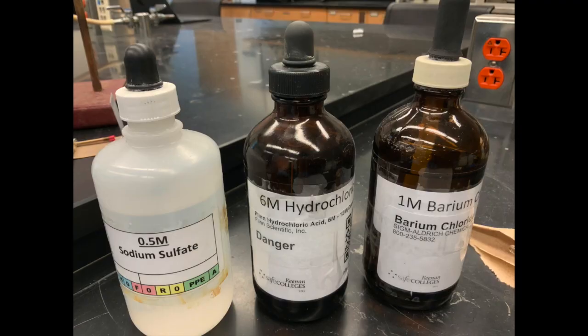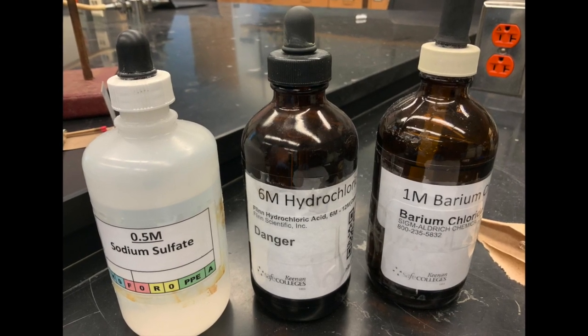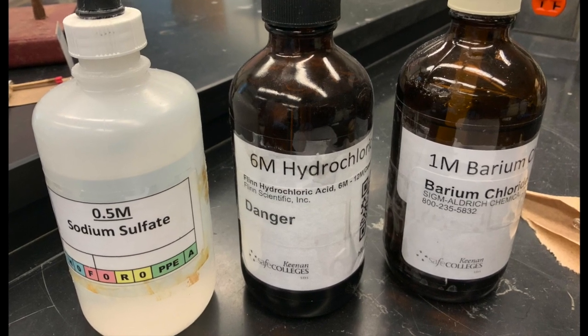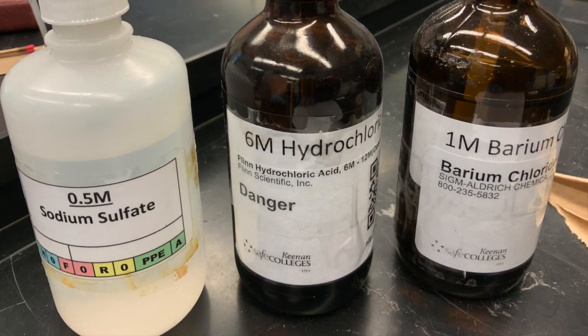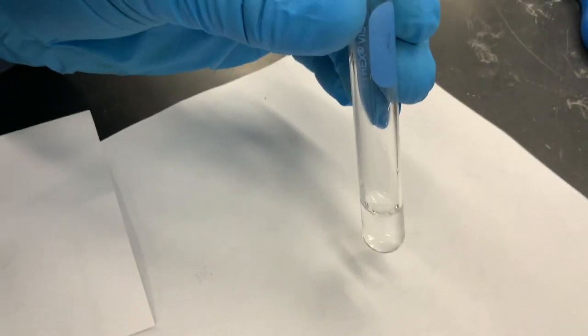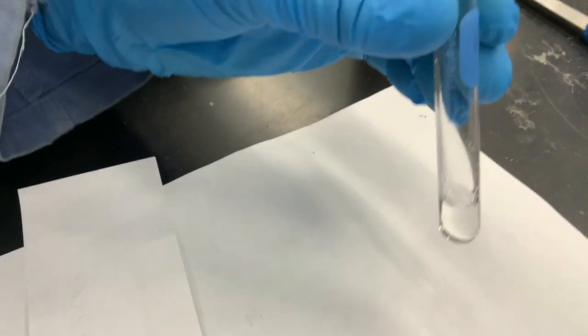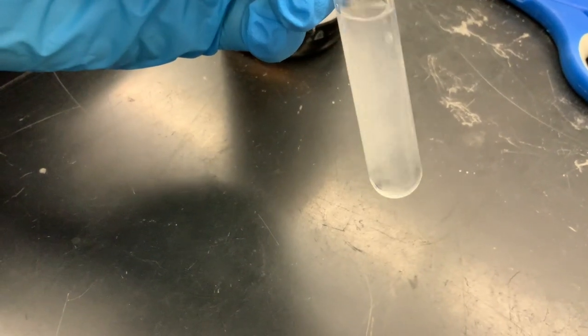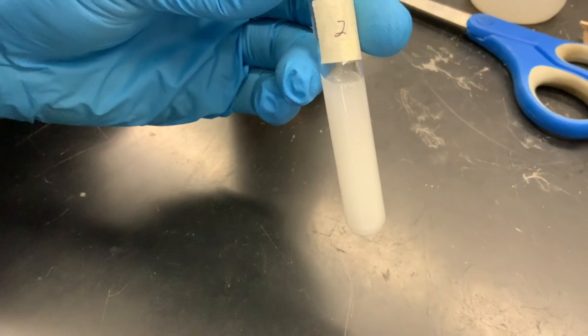The second test is to detect the presence of sulfate ion. Here we mix sodium sulfate with 6 molar hydrochloric acid, then add a couple of drops of barium chloride. The positive control result is shown here, and addition of barium chloride to the unknown solution is shown here.